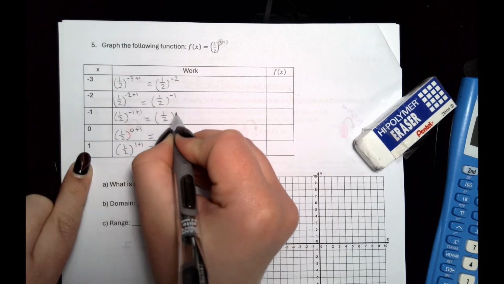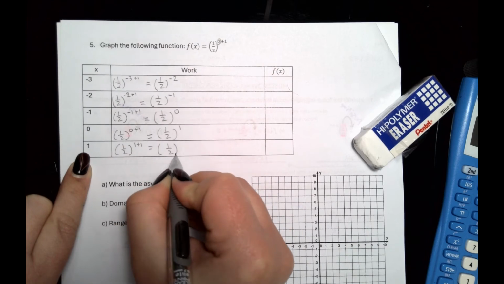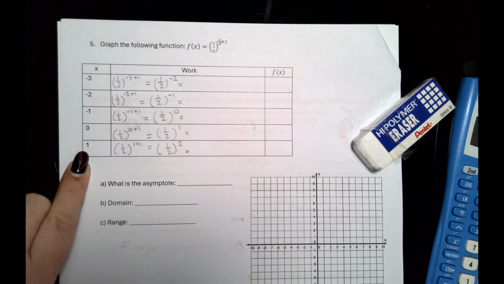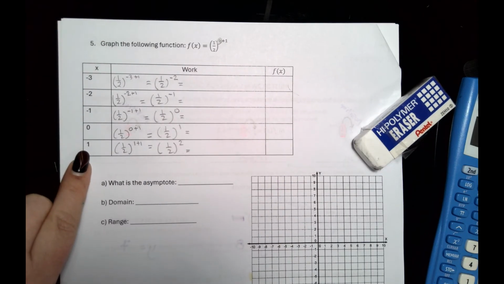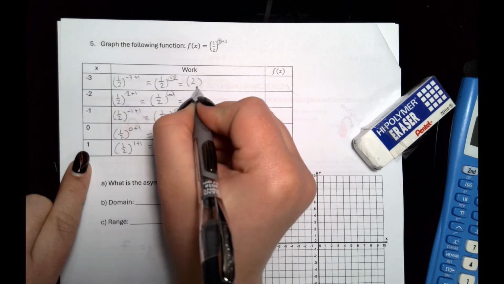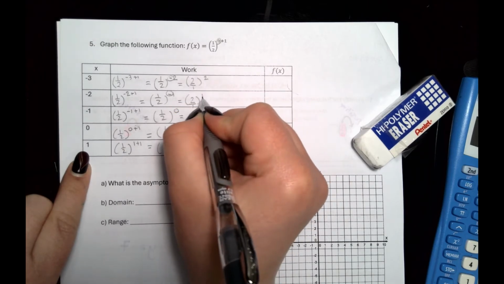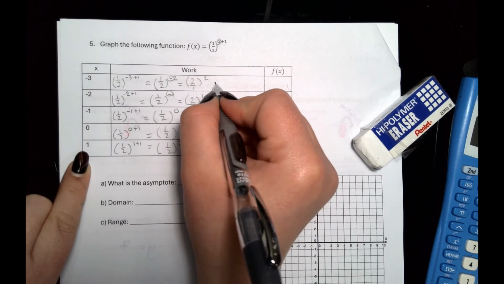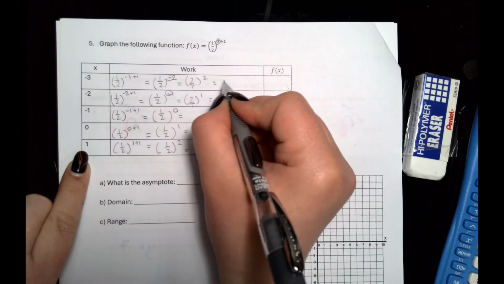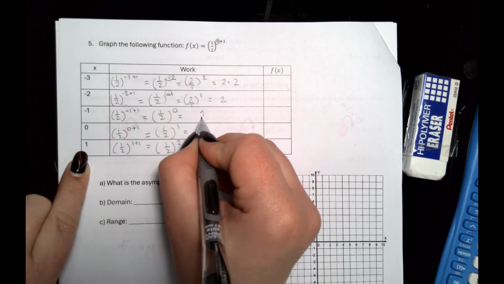Again, notice I'm not touching a calculator. You cannot touch a calculator with questions like these. What we are testing you on is two things. First thing is, do you know how to deal with a negative exponent? I see a negative, that means I flip my base, then the exponent becomes positive. Next, what I test you on is, do you know how to work with exponents? This is 2 times 2. This is just 2. Anything to the 0 power is 1.